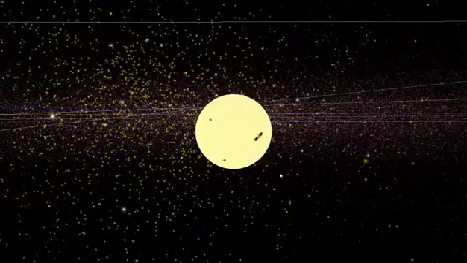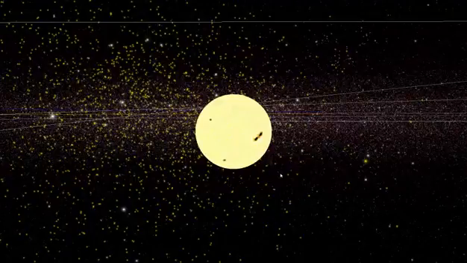Hello. I'm just going to show a couple neat things in the program Microsoft Research Worldwide Telescope that I thought people would appreciate. Stuff that is pretty commonly known, but it's still really neat to look at.